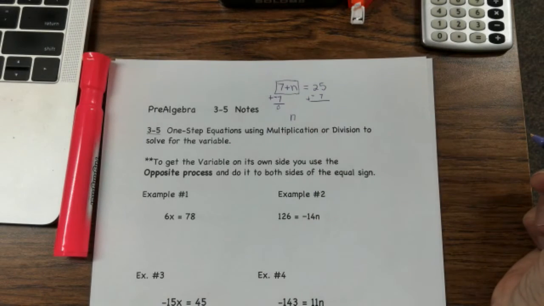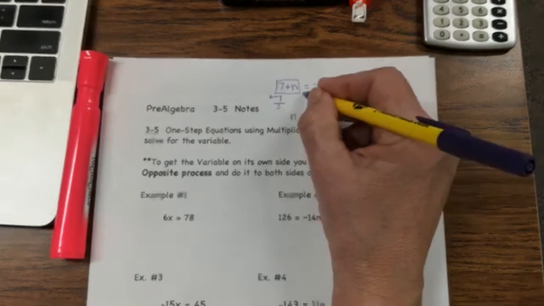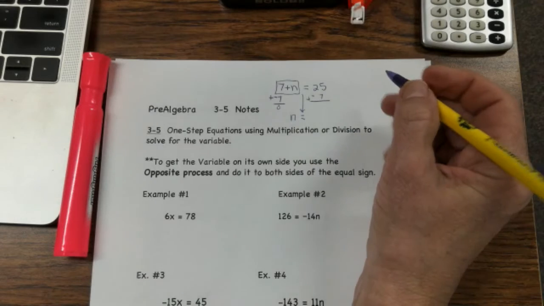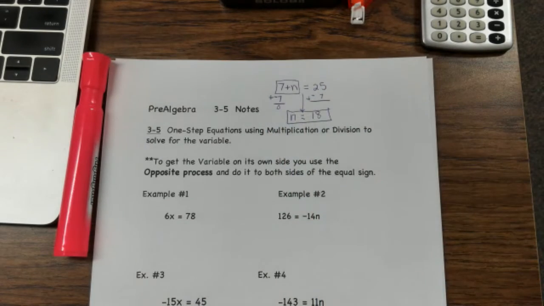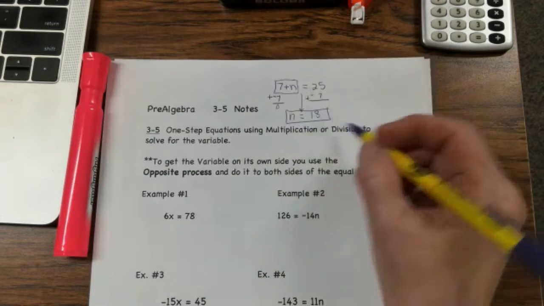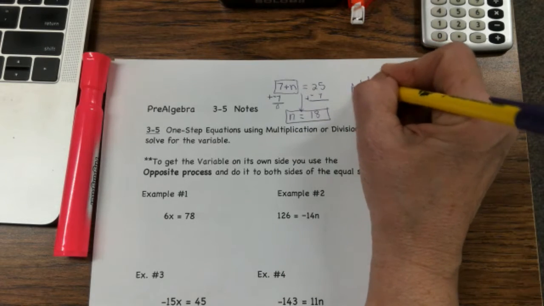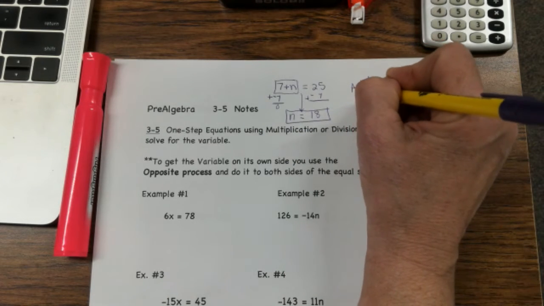So I'm going to add a -7. So just showing you what we've been doing, because we took a little break with one of the sections. And now I get n equals, notice the equal sign's coming down, 18, and I box it up. Okay? So that's what we were doing with addition and subtraction.